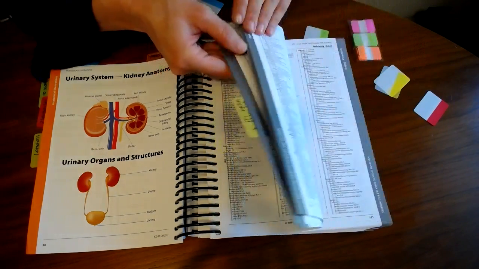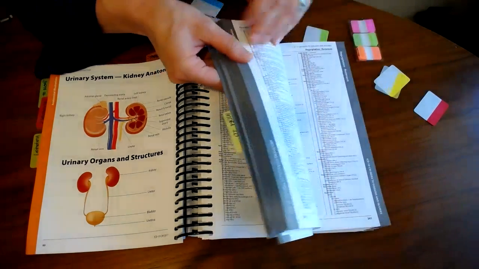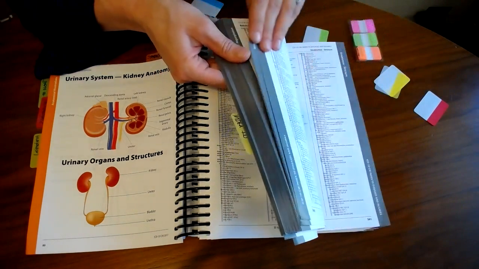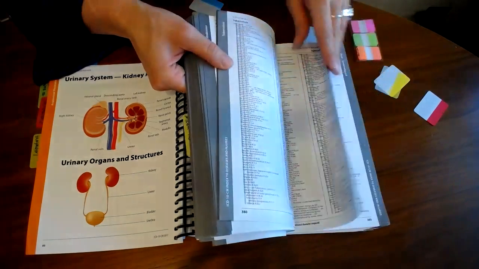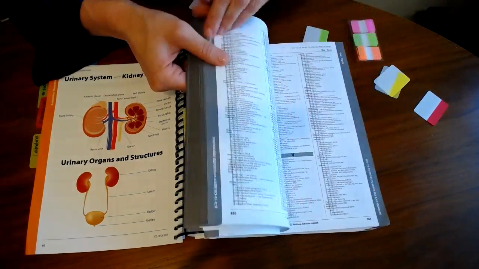So I'm going to go ahead and skip through this index. It's giant. There's a lot of different diseases you can have out there.